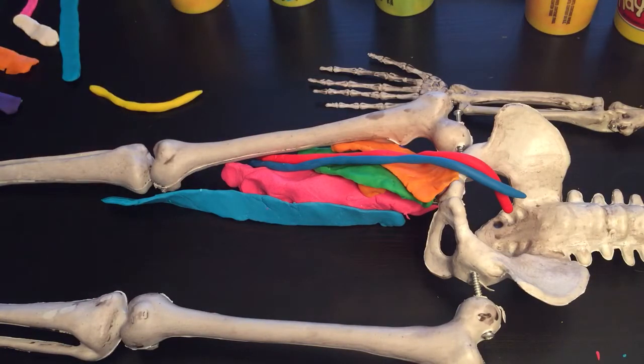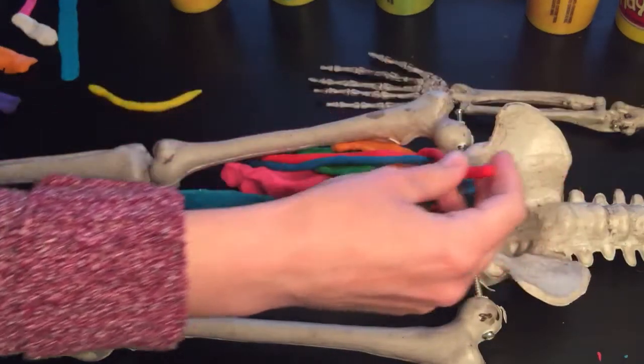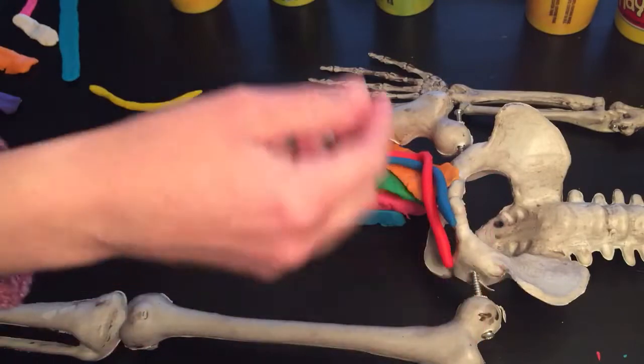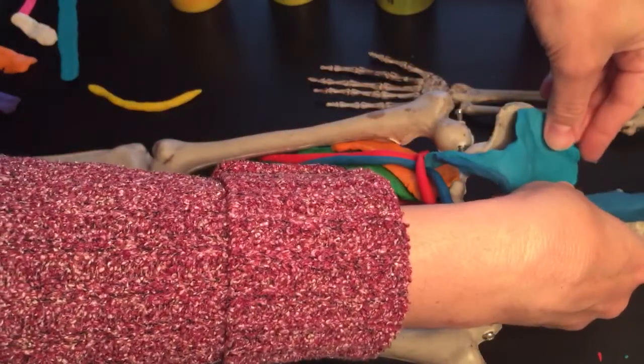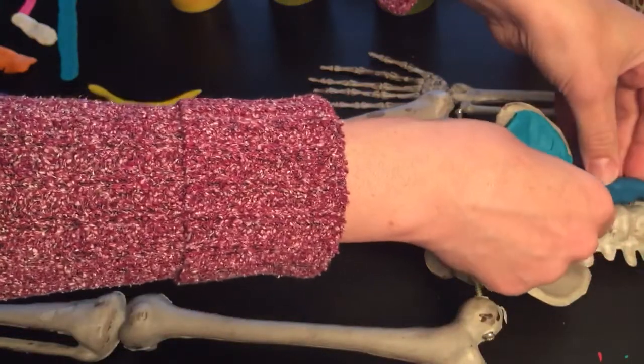So the first structure that I want to add is actually a structure that we learned when we did the posterior abdominal wall. So I'm going to add two muscles in here. I'm going to move my vessels out of the way. So this would be the psoas major, and this is the iliacus.